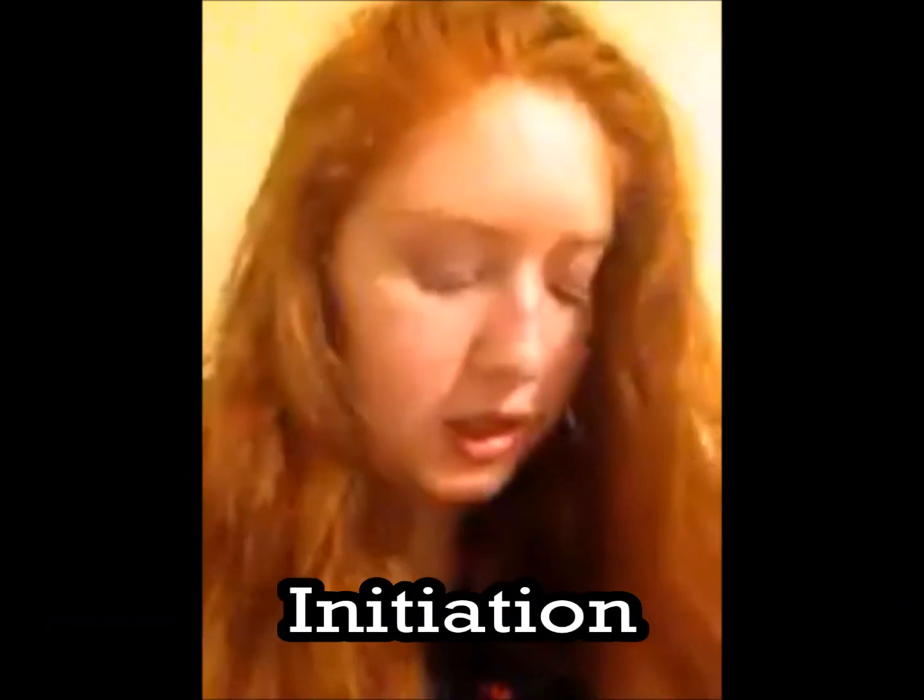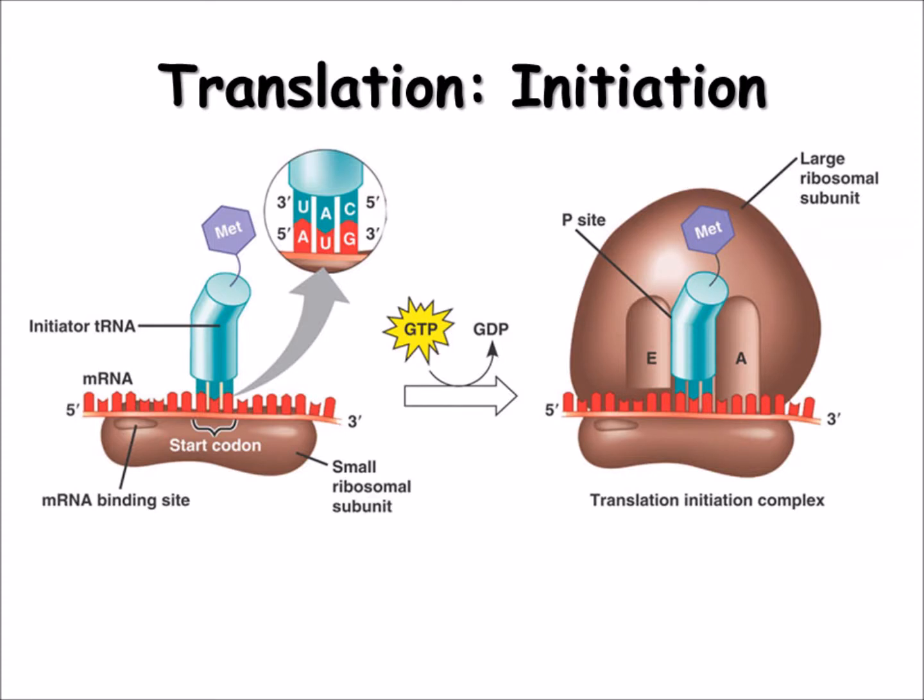The process: first step is initiation. Small subunits bind to start codons on mRNA, and the tRNA carries Met. That attaches to the P site, and then the large subunits also join and attach onto it.